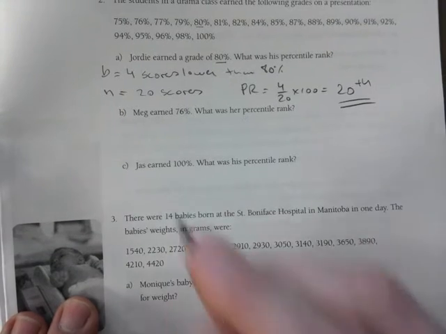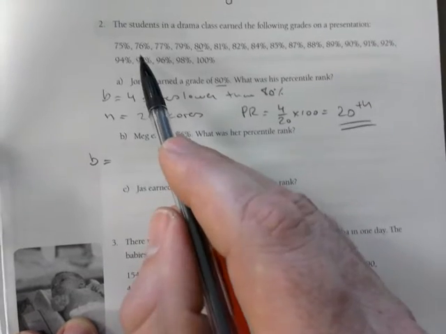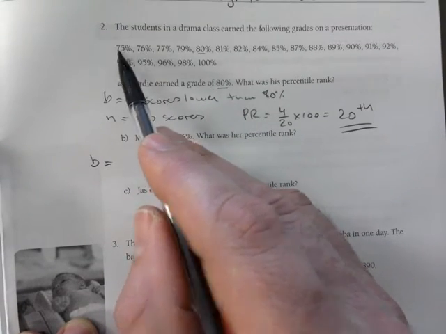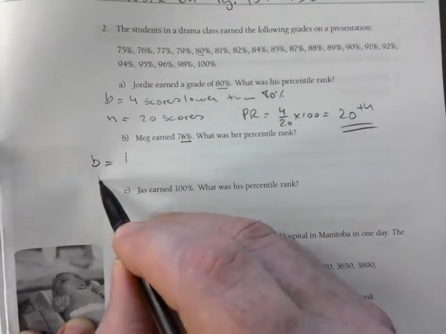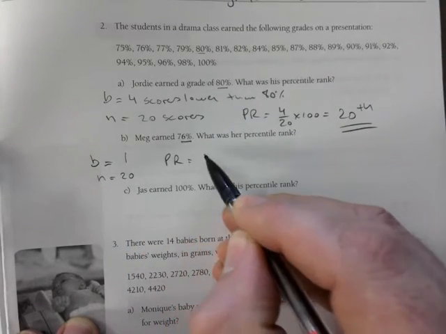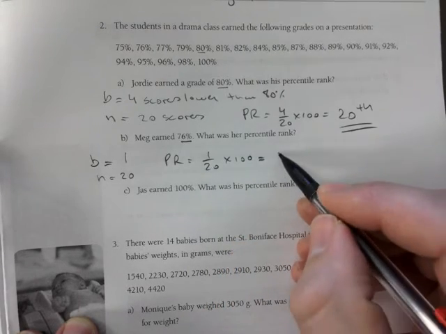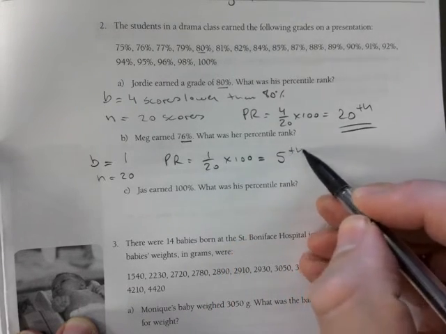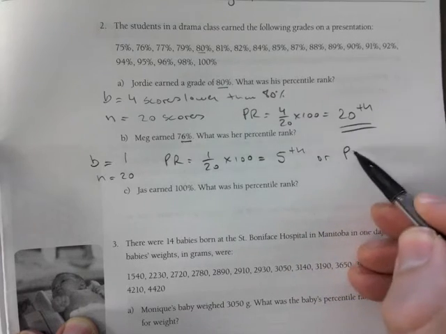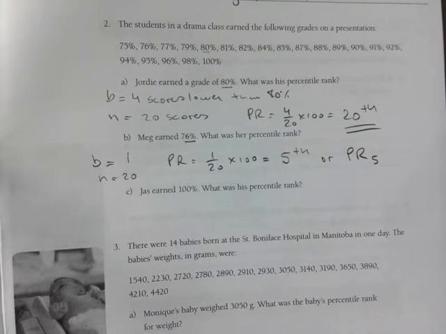Meg earned 76%. What's the percentile rank there? So, right, 76 places right here. So 1 student below, and we are still considering 20 scores, right? So percentile rank is 1 over 20 times 100. That gives us exactly 5, right? So it's a fifth. Or remember, this is also acceptable, PR5. It's the same thing. PR20 for the first one.